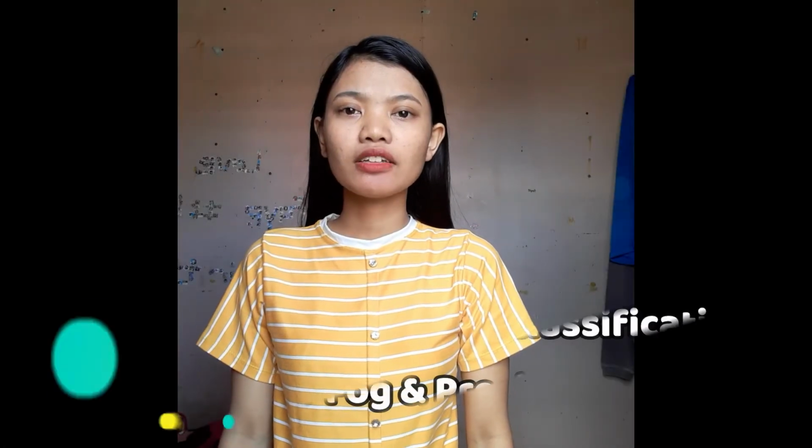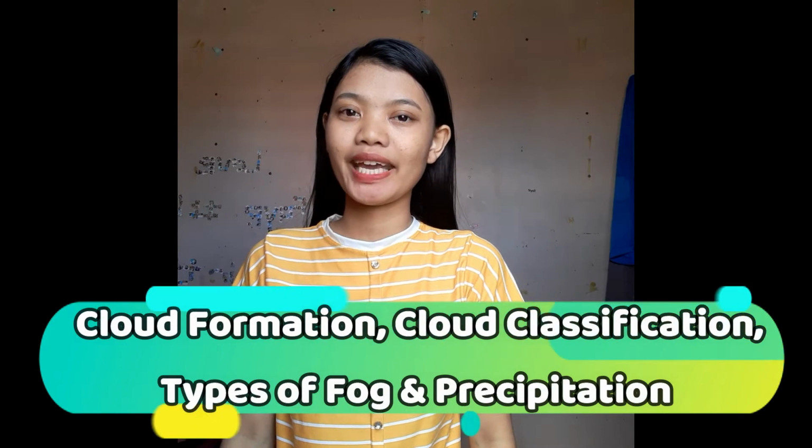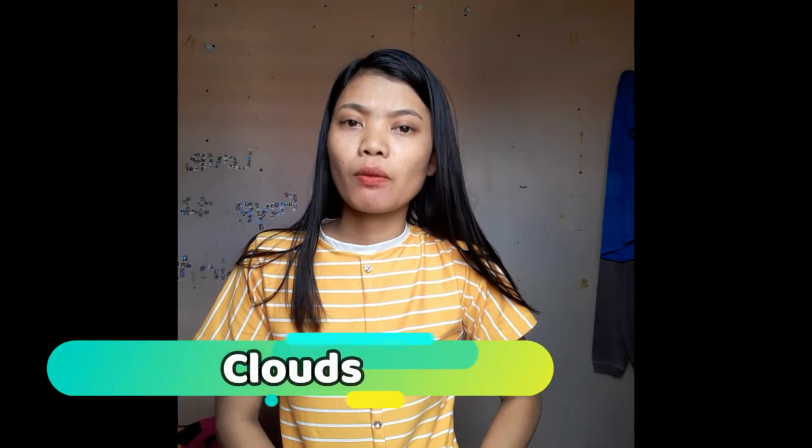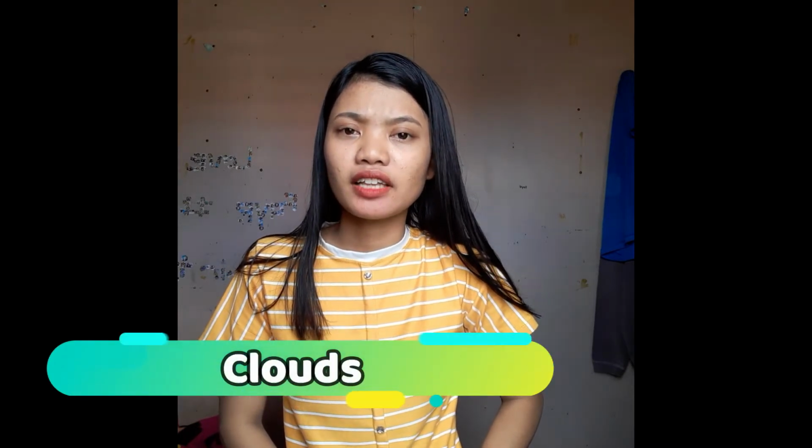Our discussion for today is about condensation and precipitation. And it includes cloud formation, cloud classification, types of fog, and precipitation. But before we go on with our discussion, let's define what a cloud is. A cloud is water droplets or ice crystals that are in our atmosphere, located at the bottom part of Earth's atmosphere, which is the troposphere.